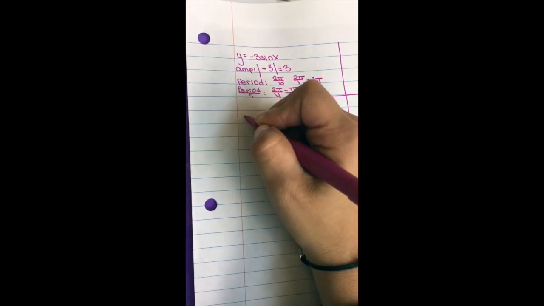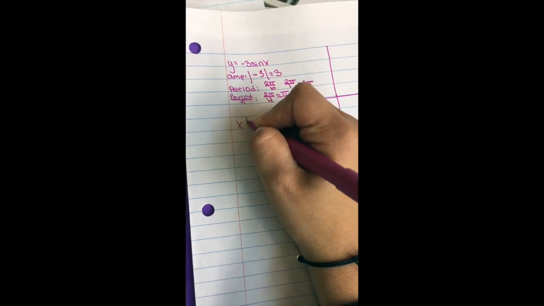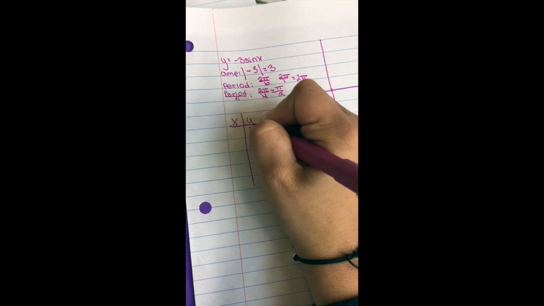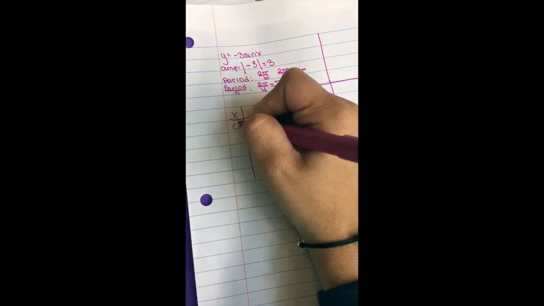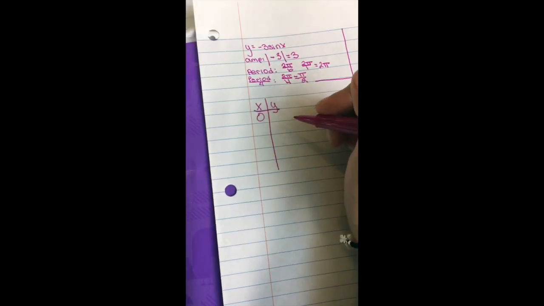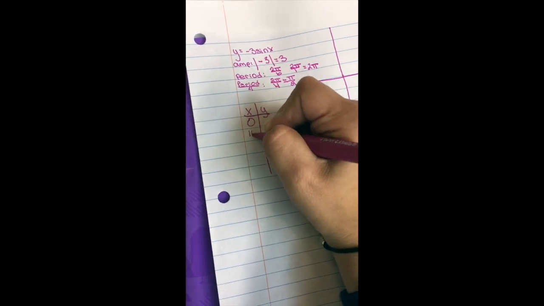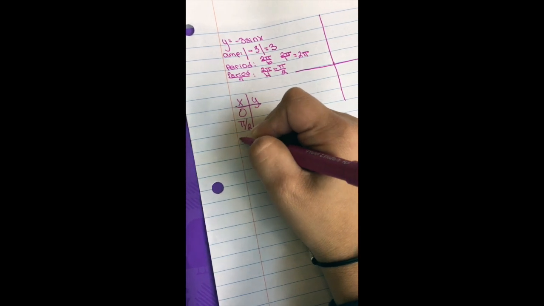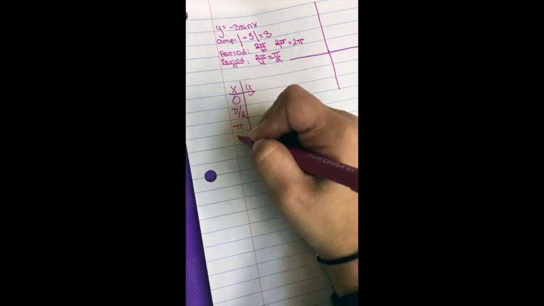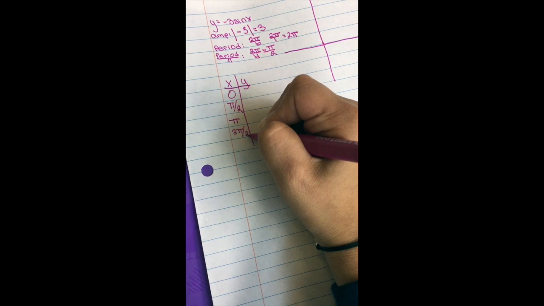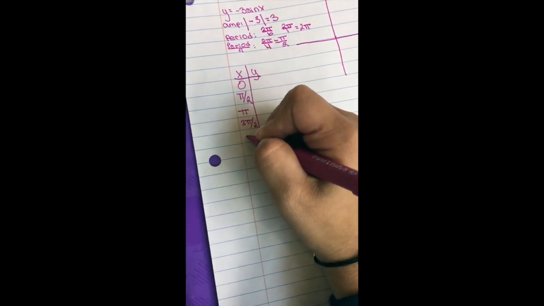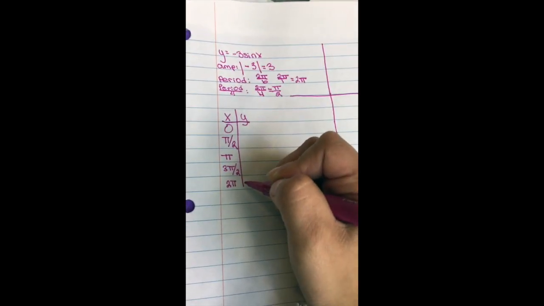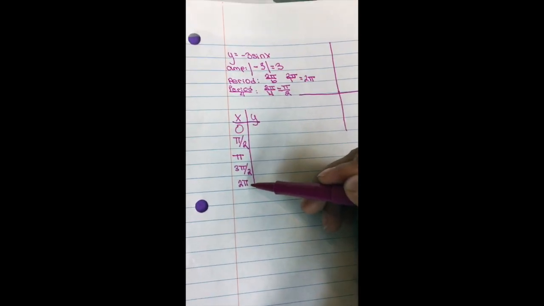Now we're going to do our x's and y's. We're going to start with 0, and then add from there our period over 4, which is pi over 2. Then pi, 3 pi over 2, 2 pi. We should always end with our period, and of course here our period is 2 pi, and we're ending with 2 pi.